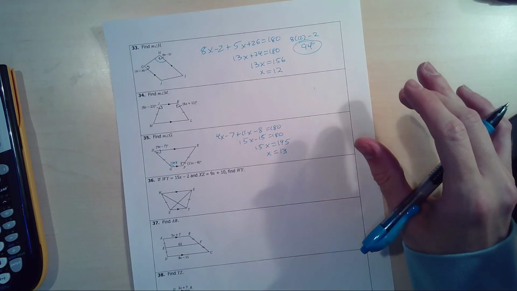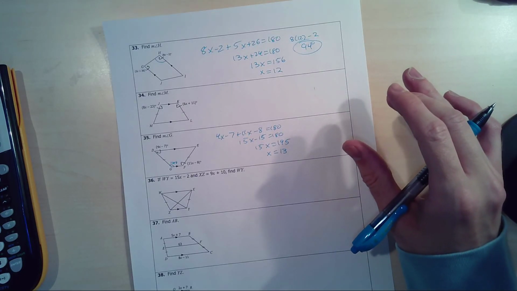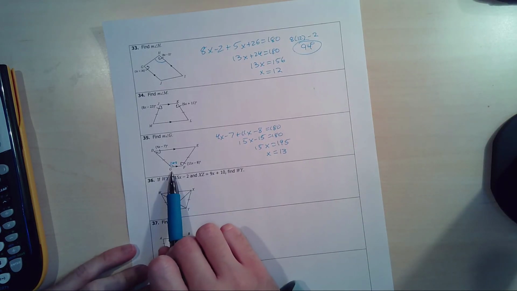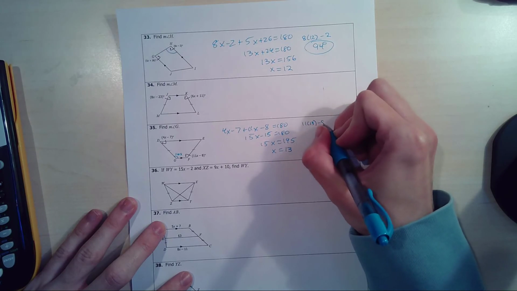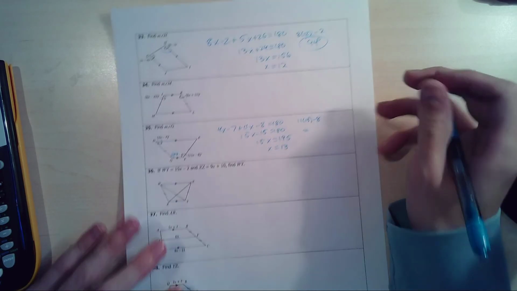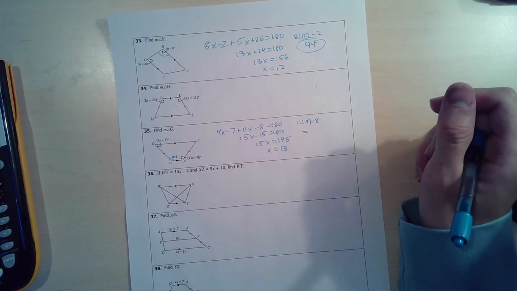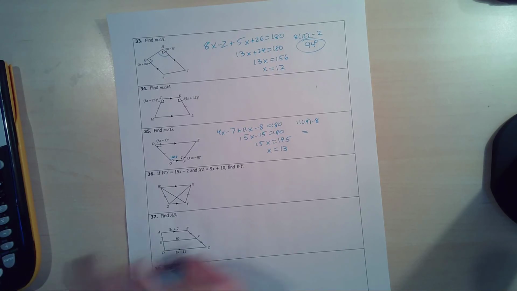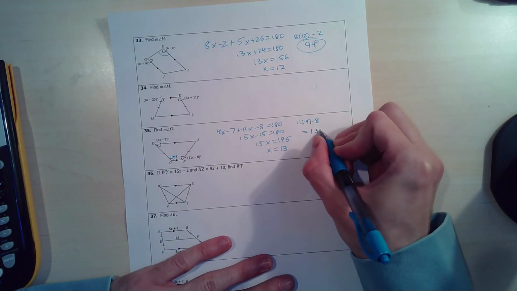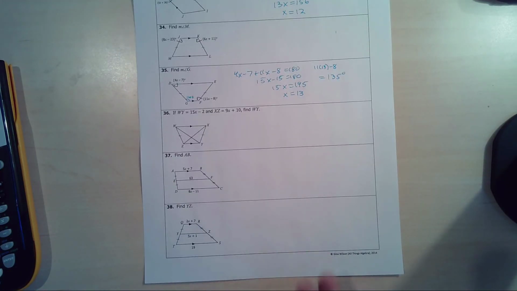And if x is equivalent to 13, we can just plug it in to find angle G, which I've already marked up as 11x minus 8. So 11 times 13 minus 8, and that's going to be 121... I'm just cheating using a calculator. My brain is falling apart. 135 degrees.